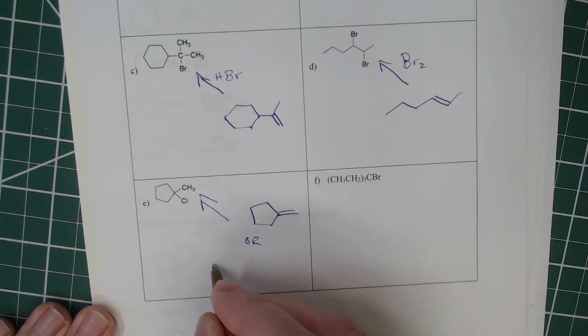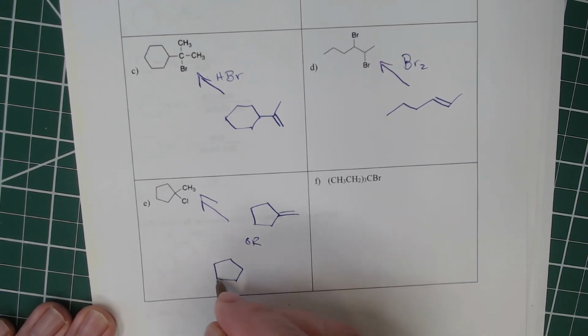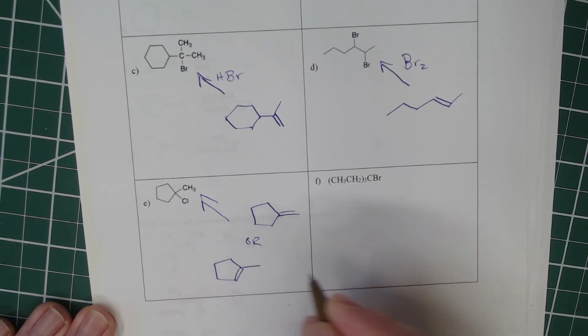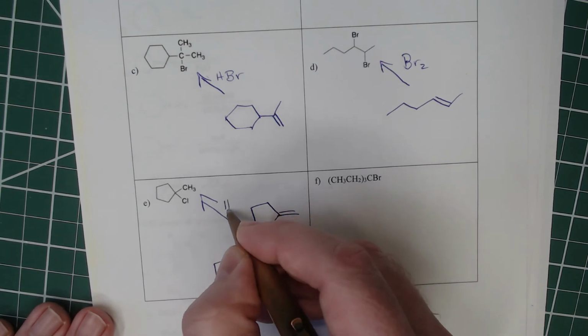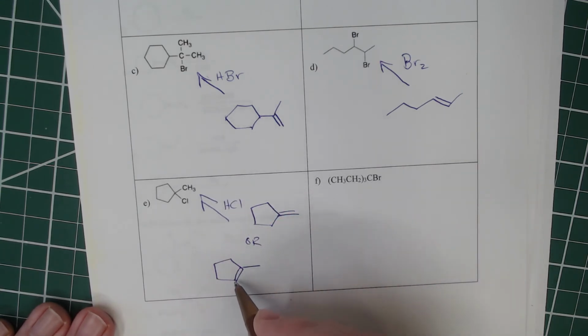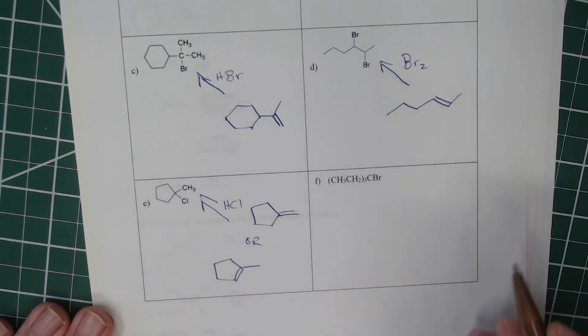Or if we used this 1-methylcyclohexene, then we could add HCl across this. And by adding HCl across this, the hydrogen would go to carbon 2, and the chlorine would go to carbon 1, and we would get that as our product.